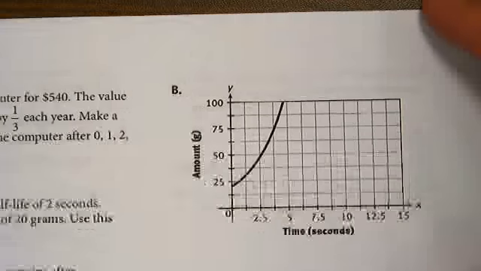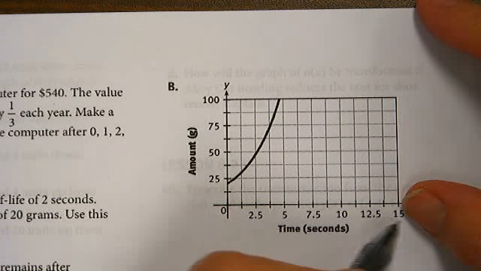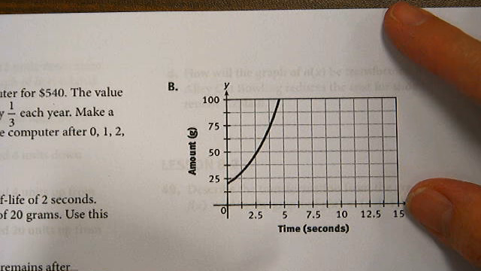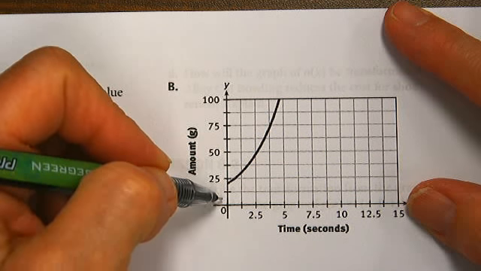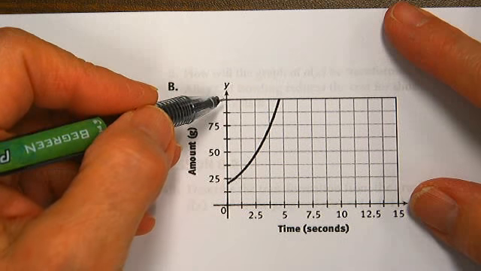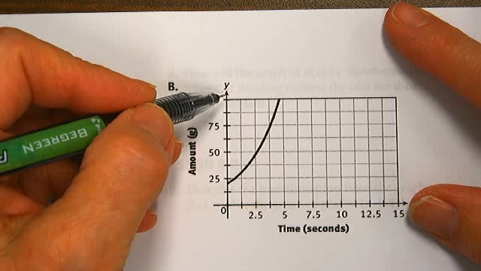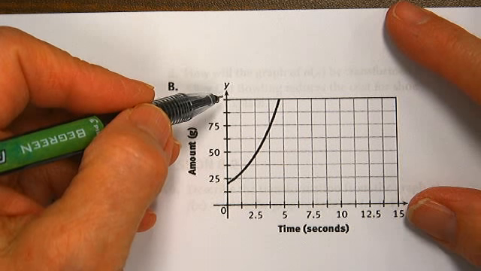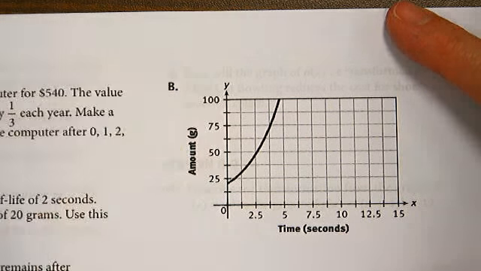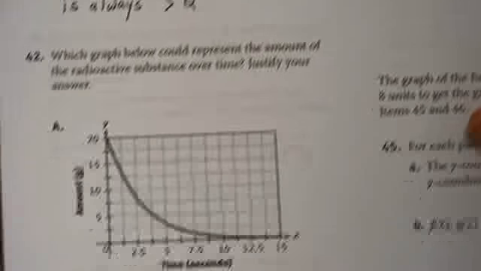And here we have time as the independent variable and the amount in grams is going up. How can that be? That is just crazy. The answer is obviously graph A.